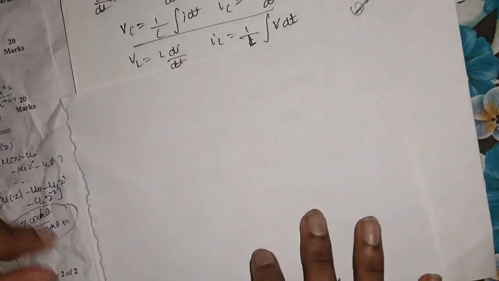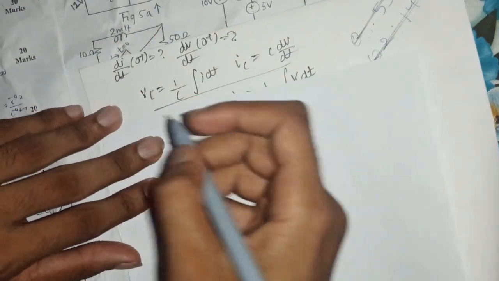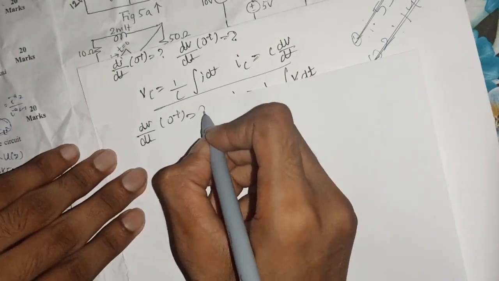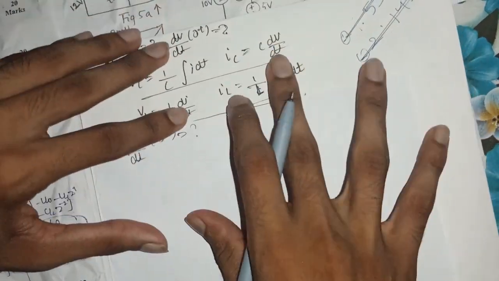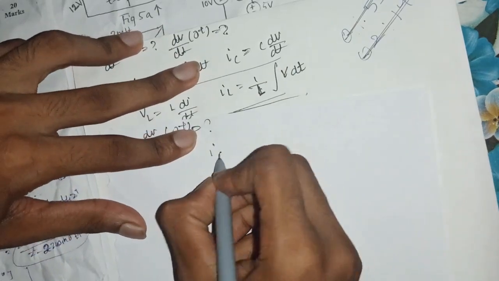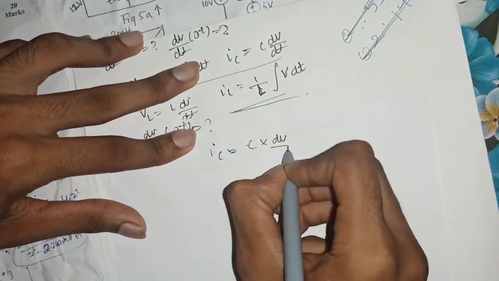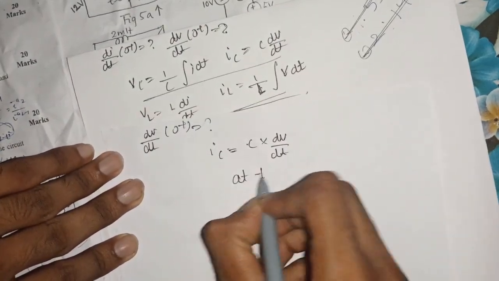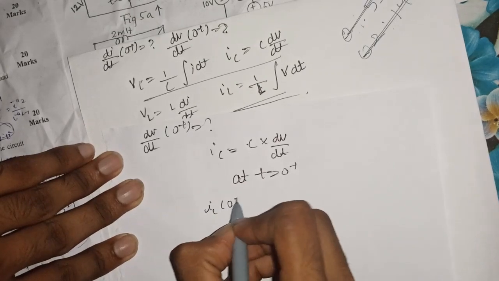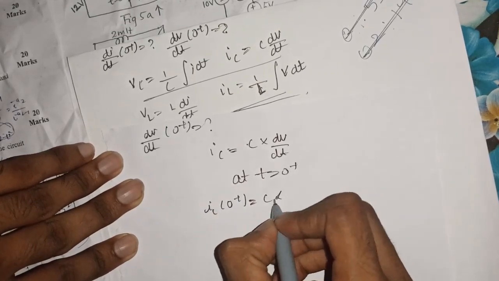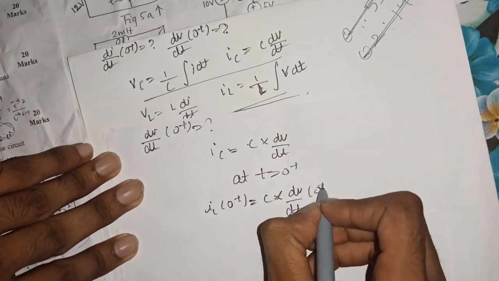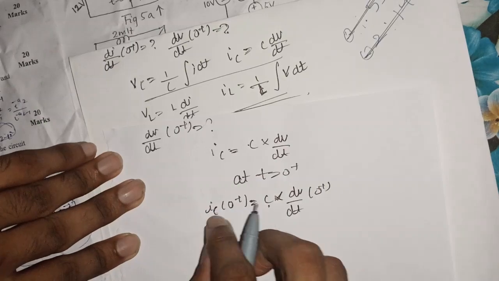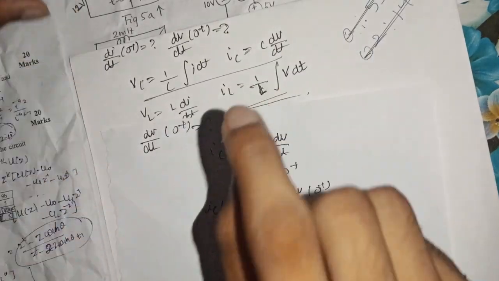Next, we have to calculate the value of dv by dt at time 0 plus. We know the current through the capacitance is given by the formula IC is equal to C into dv by dt, which is required in our problem statement. All this will be calculated at time t equal to 0 plus. So IC at 0 plus is equal to C multiplied by dv by dt at 0 plus. We know the value of capacitance, but we don't know the value of the current flowing through the capacitance at 0 plus, that is after the switch has been opened.